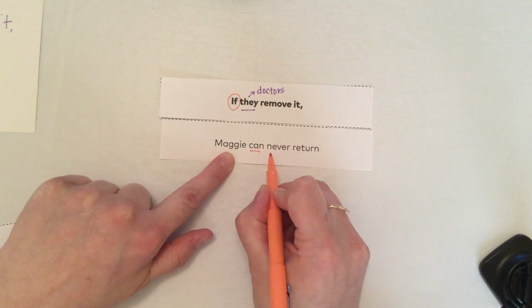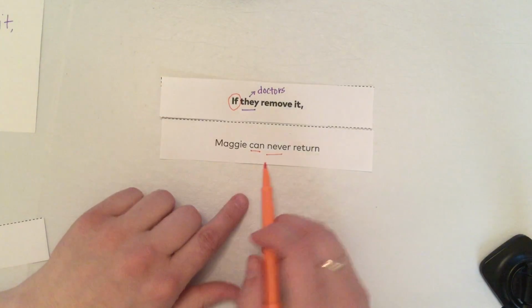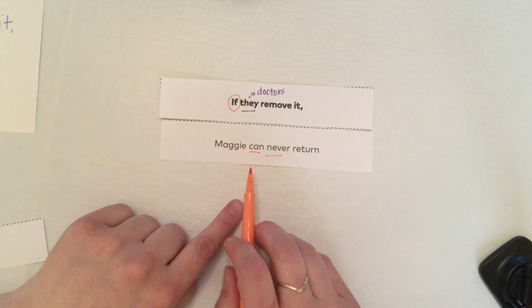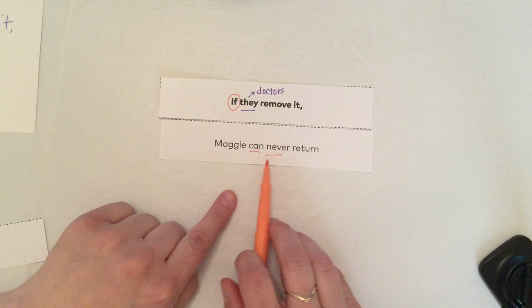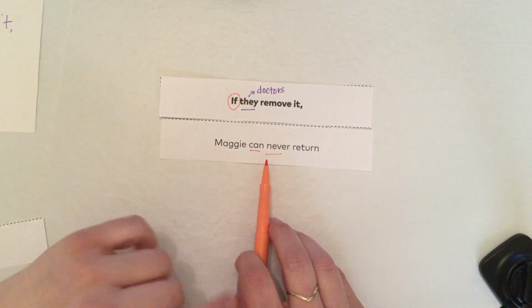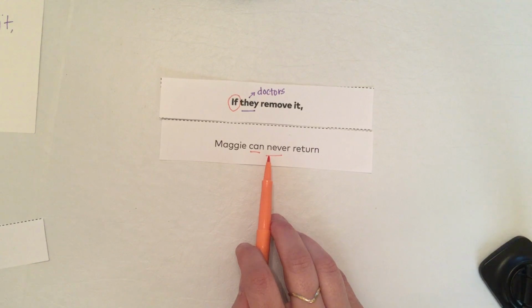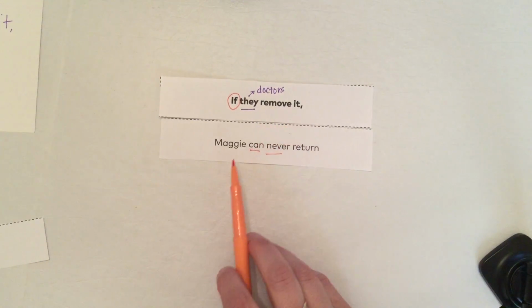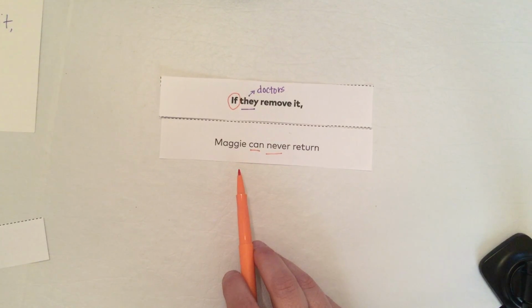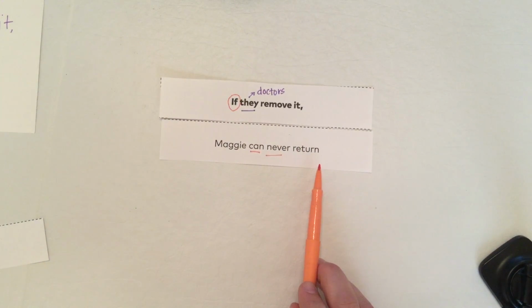Can never suggests that it will be impossible for Maggie to go back to the nest where she lived. Remember that peregrine falcons need both of their eyes to hunt, and if they remove her eye, Maggie can't go back to the wild because she'll be unable to hunt. And we talked a couple months ago about how one of the things that birds need to survive is food. If Maggie can't hunt because her eye has been removed, then she can't feed herself and she won't survive. So the consequence of removing the eye is that Maggie can never return.